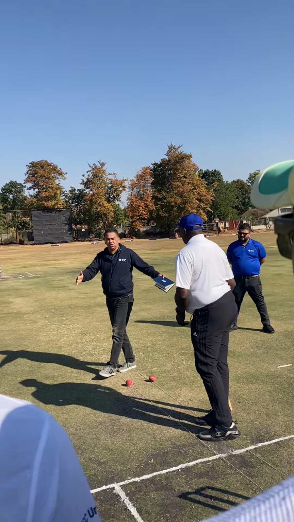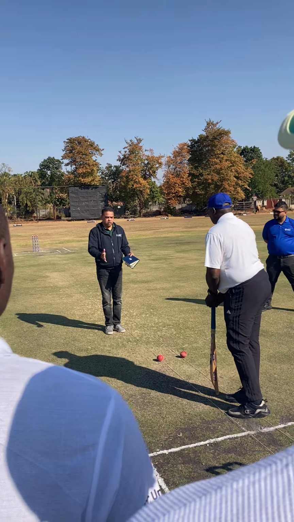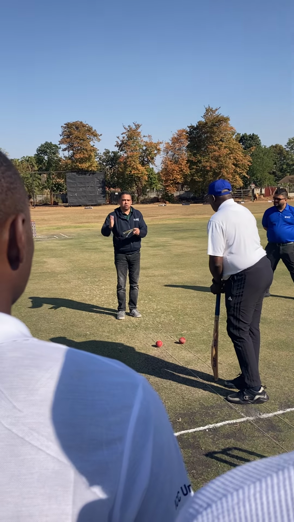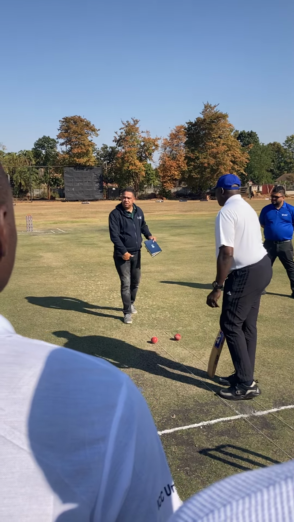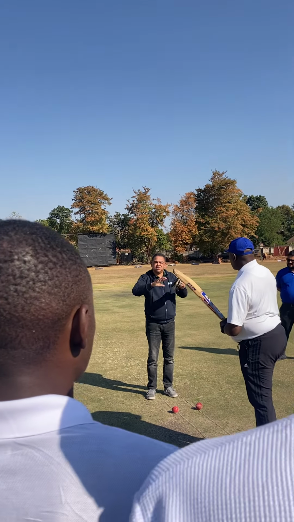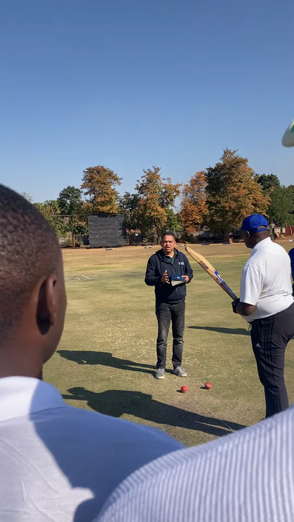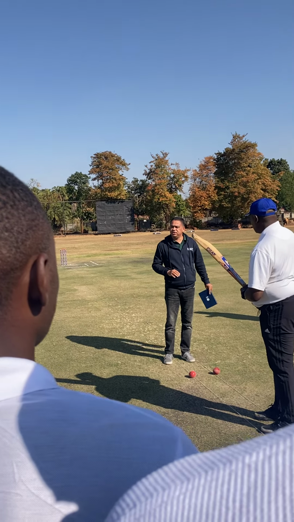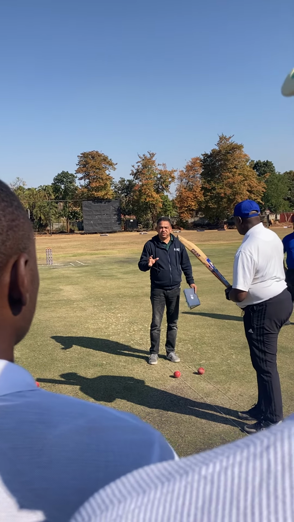It's knowing the conditions of your square. Knowing the conditions of the pitch. I'll give you an example. On this one, it might keep low. If we go to the Wanderers in Johannesburg, it's going to hit you there, because it's a much more bouncy type of pitch. So you've got to take that into consideration when judging, say in Abu Dhabi. Does it make sense? Yes. Okay.